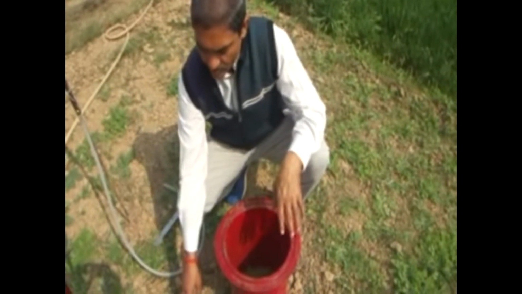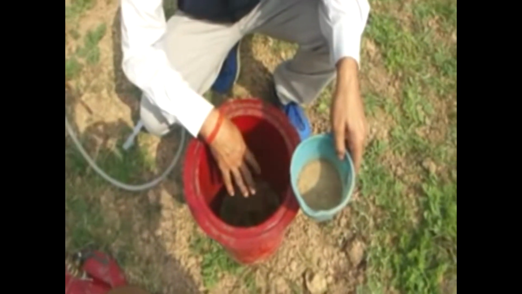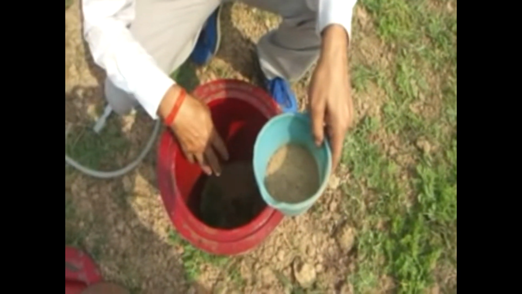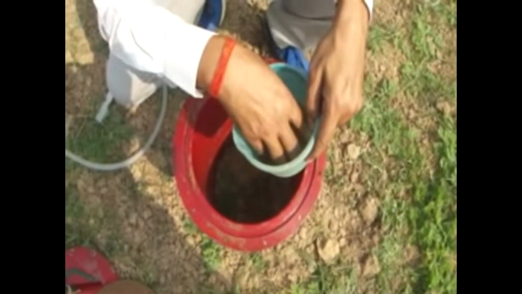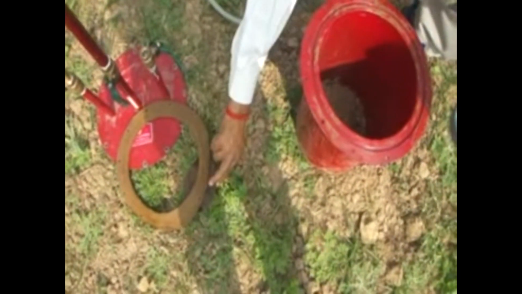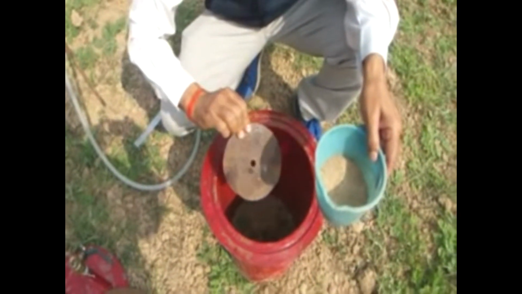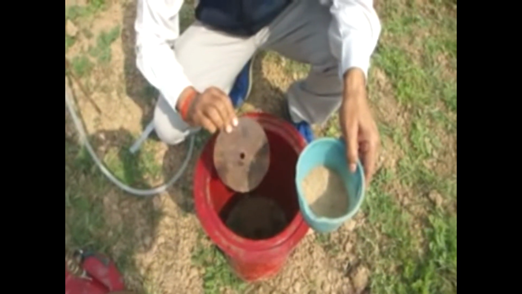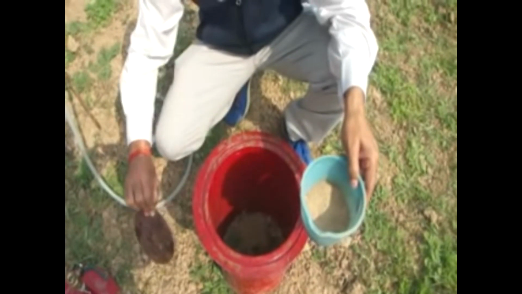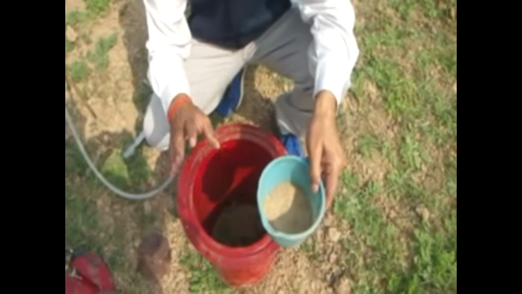While pouring water, one special care we should take: we should not disturb the topsoil surface. So we are putting this sand, and after putting the sand, we are covering this surface using this iron plate, so that the soil is not getting disturbed and not getting shielded, to allow the water to infiltrate inside this soil.